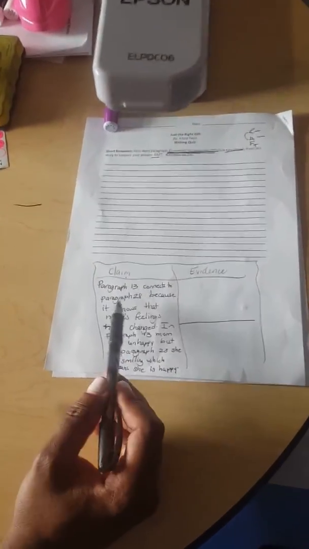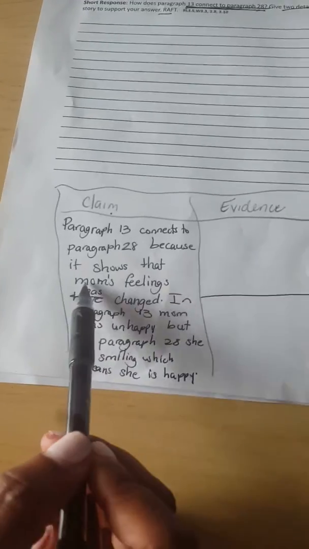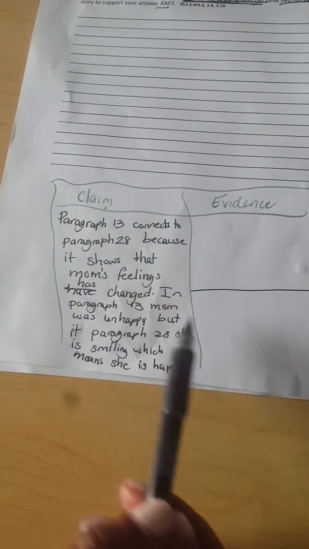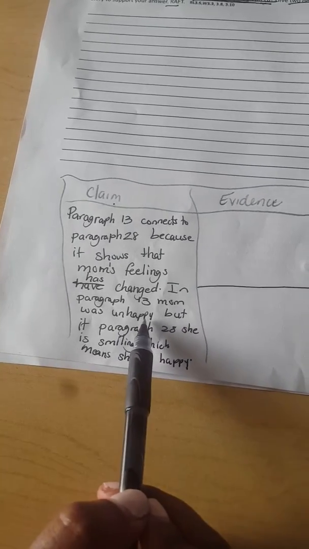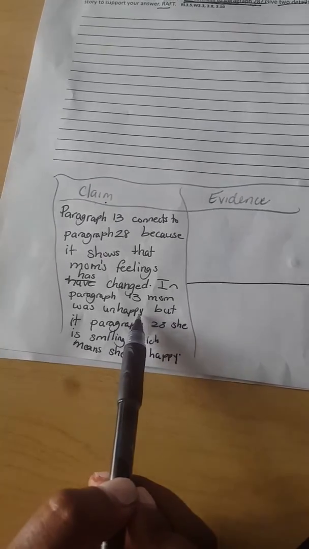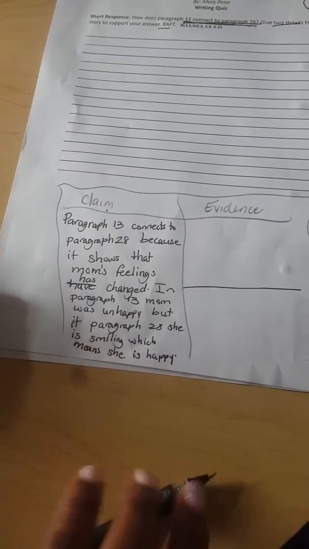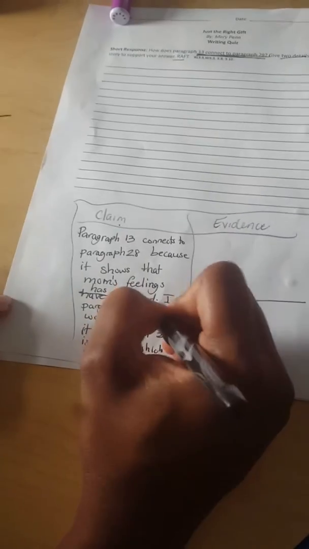Paragraph 13 connects to paragraph 28 because it shows that mom's feelings has changed. In paragraph 13, mom is unhappy. Here, you can clarify. How do you know mom is unhappy? Well, because she had worry lines across her face. So you can make your child add that.